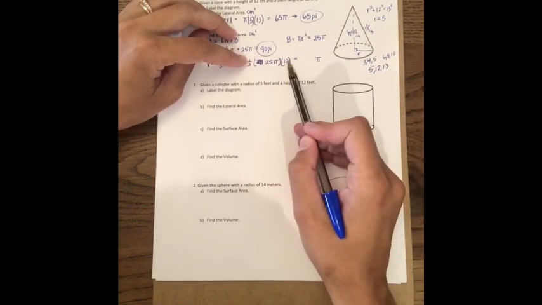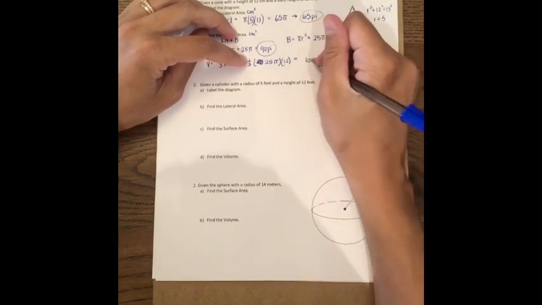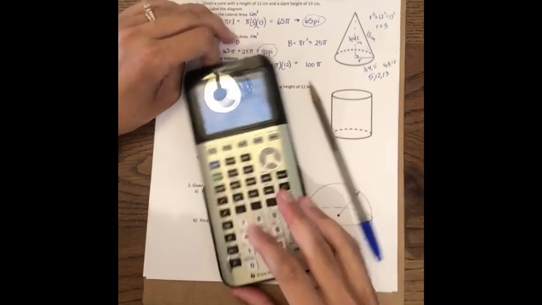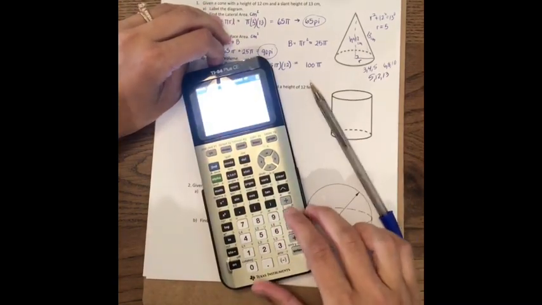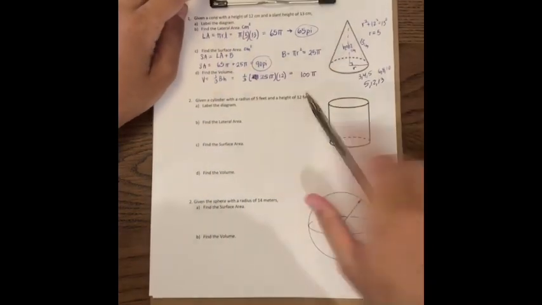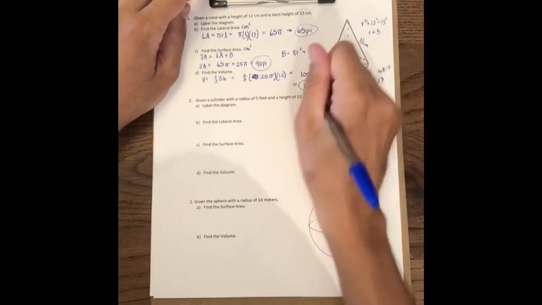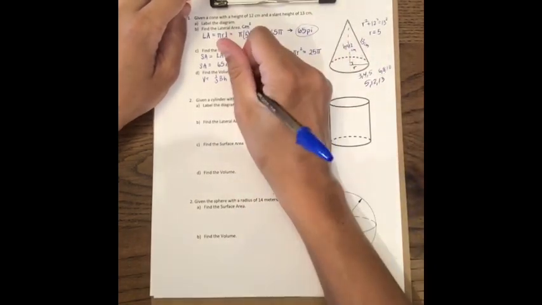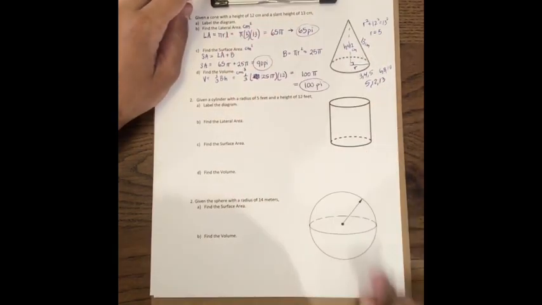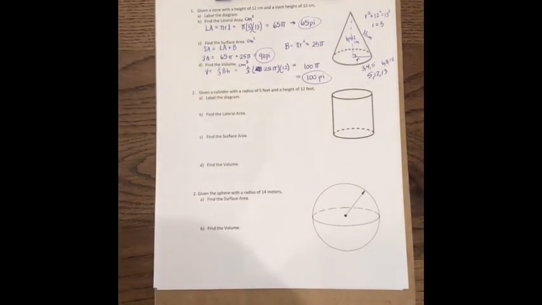Well, 1/3 of 12 is just 4, so that'd be 4 times 25, 100. Always good to check, make sure that you did the math correctly. 1 divided by 3 times 25 times 12. Yes, that comes out to 100. So the volume is 100 pi, and the units for volume are centimeters cubed. But again, do not input units for these.